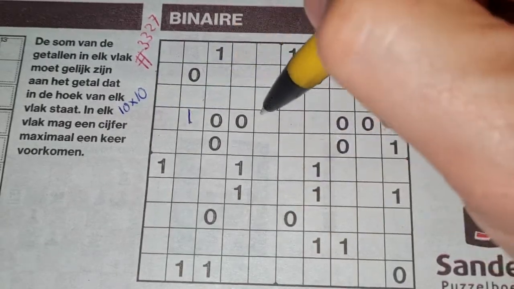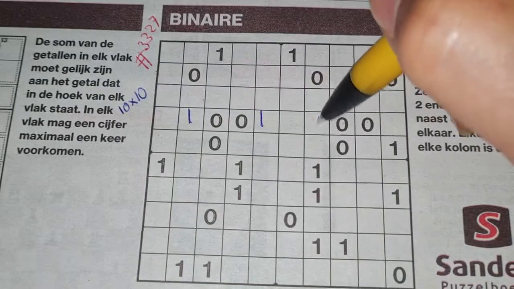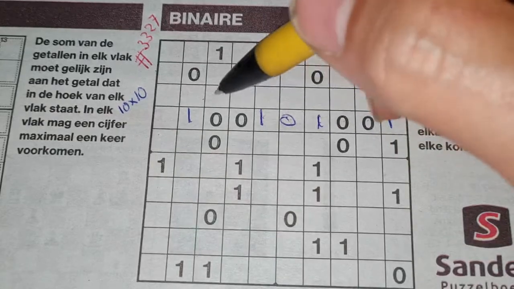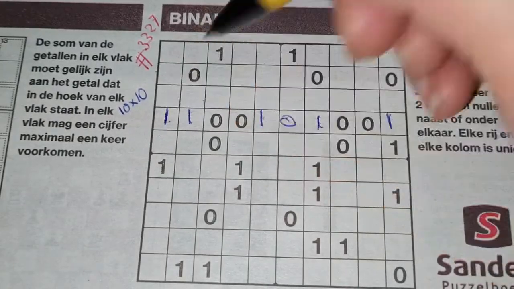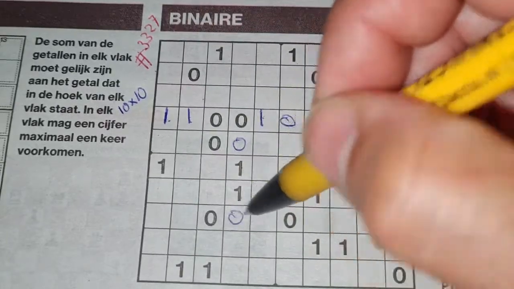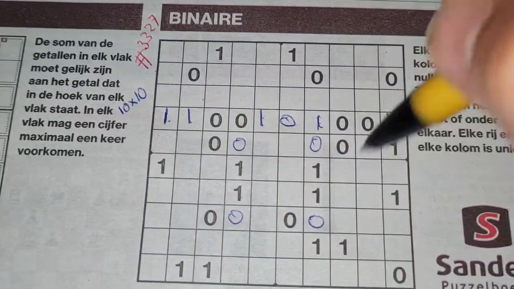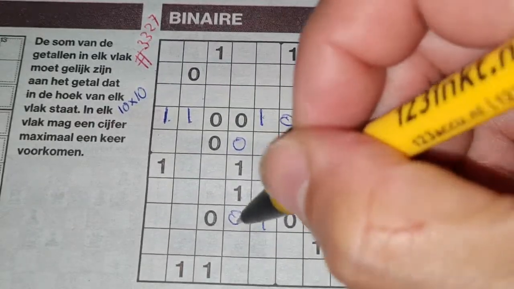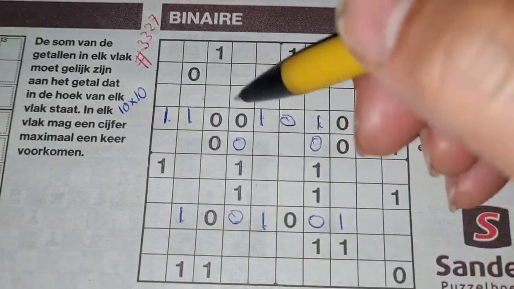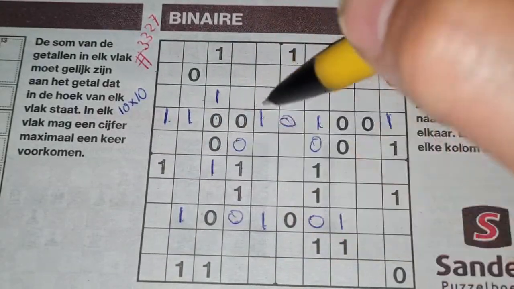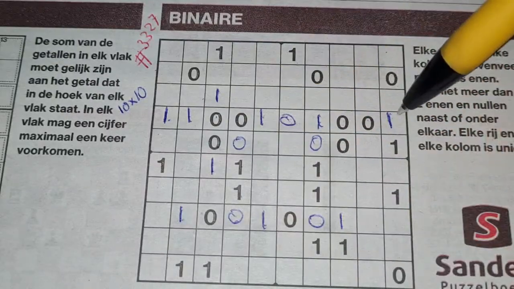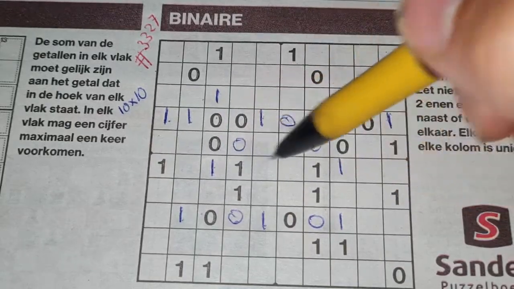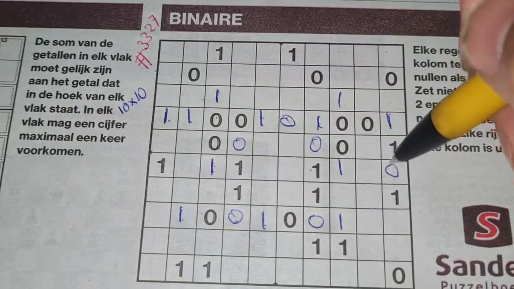Double O, here one, there one. Between two ones comes an O. 1, 2, 3, 4 ones. This is number 5. Alright. Double one, here no, there no. Double O, here one, there one. Now we have 1, 2, 3, 4, 5 ones. So the rest are O's.